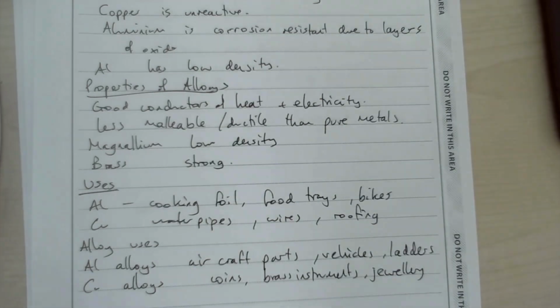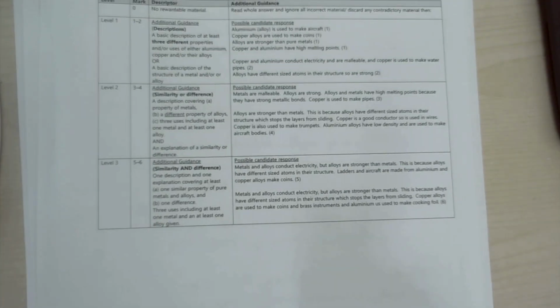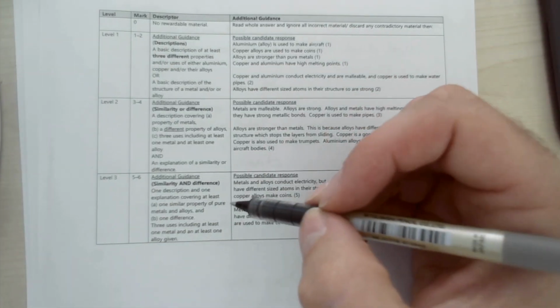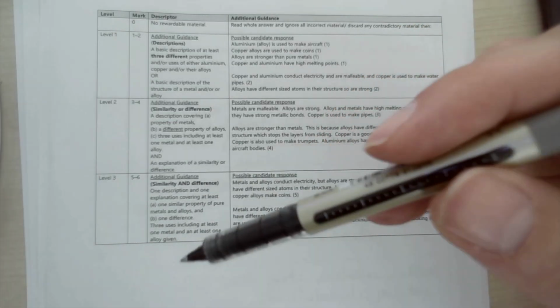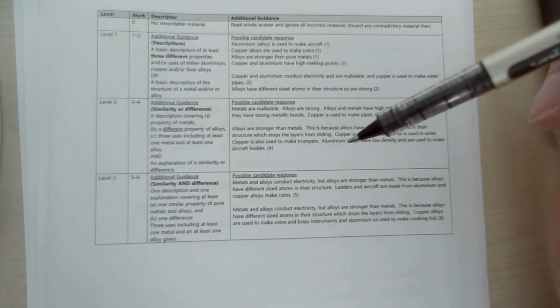Let me give you the breakdown of marks again so you can see how the marks are awarded. So 6 marker, here we go. You had to give one description and one explanation that covers at least one similar property of pure metals and alloys and one difference between them, and 3 uses including at least one metal and at least one alloy. So that's where people dropped lots of marks. There were some quite good descriptions of alloys, talking about why they are stronger, some good diagrams drawn. We missed out on marks by not giving uses of metals and their alloys.